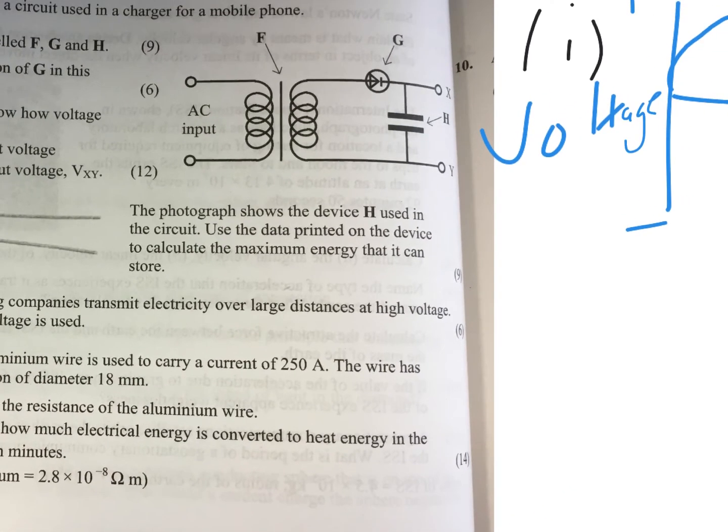So yeah, instead of just looking at the induced EMF across this coil, which would be too easy, I guess, they want you to answer a much harder question. What is the induced voltage across XY here, the potential difference between X and Y?